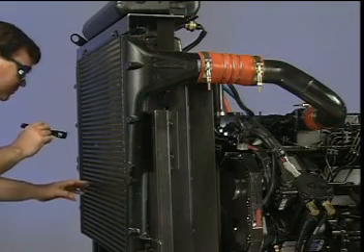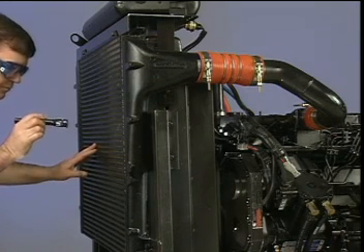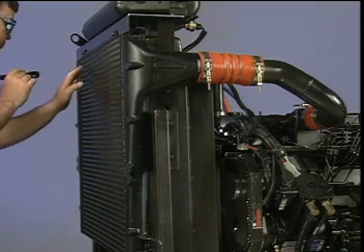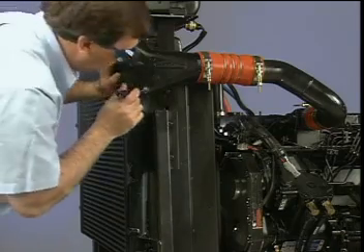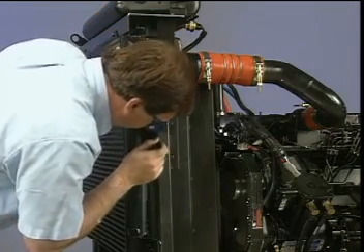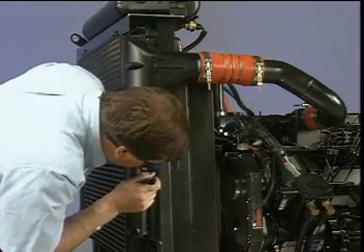If the temperature differential is greater than the specifications, check the charge air cooler for dirt and debris on the fins and clean them as necessary. Then check between the charge air cooler and radiator for debris.